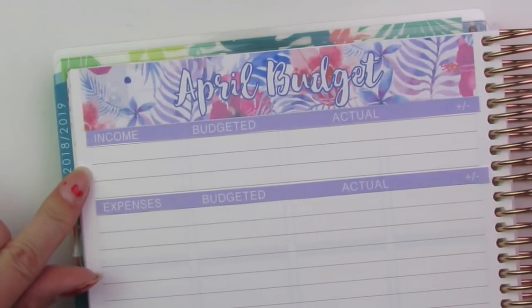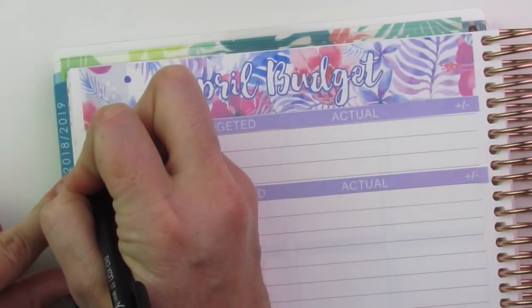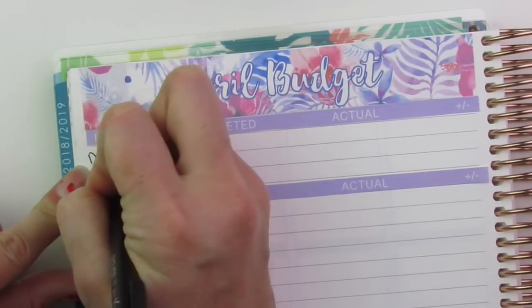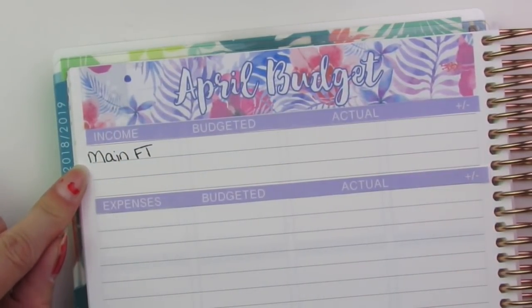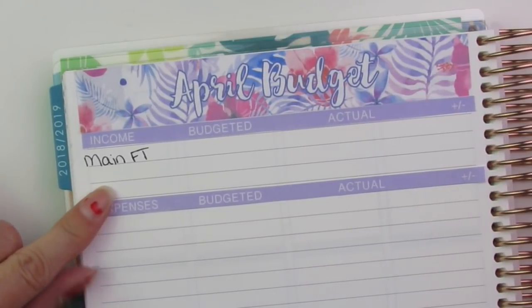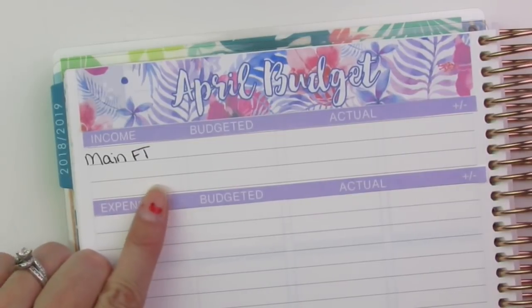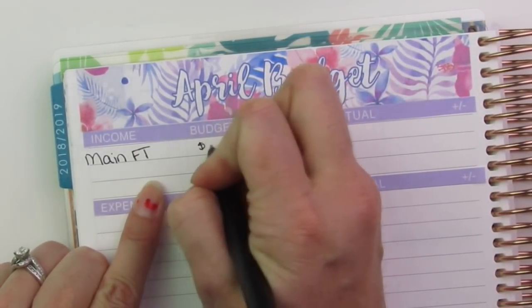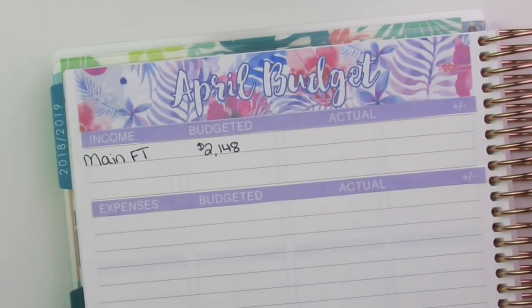So for income, I'm just going to put main full-time, because that is my out-of-the-house, Monday through Friday full-time job. I get paid $537 a week, so I'm budgeting that one will be $2,148 for the month of April.